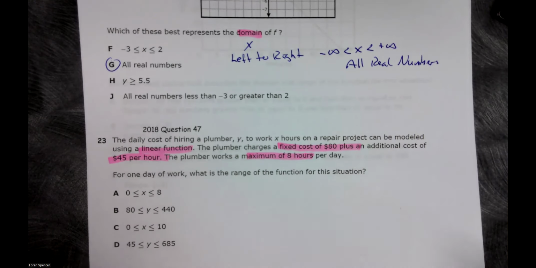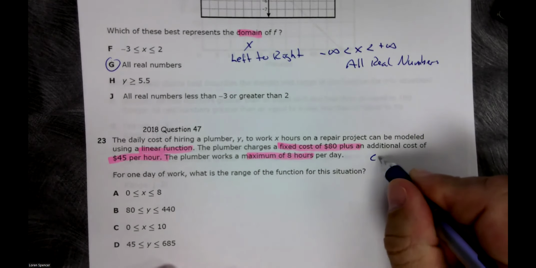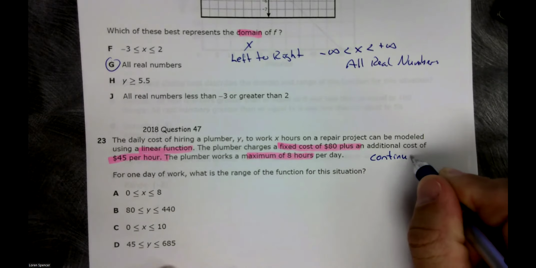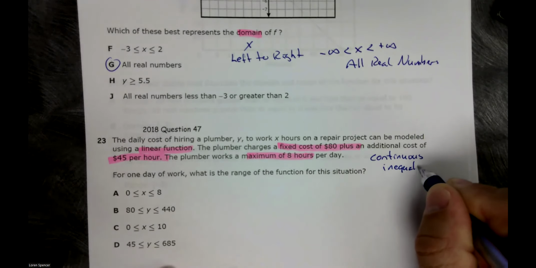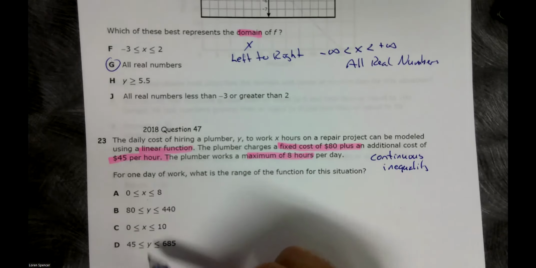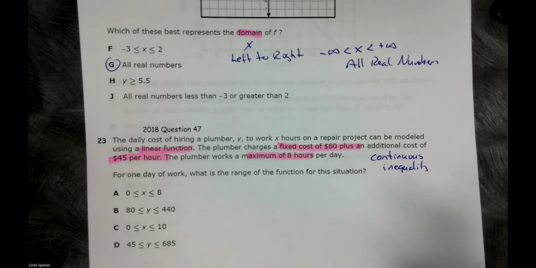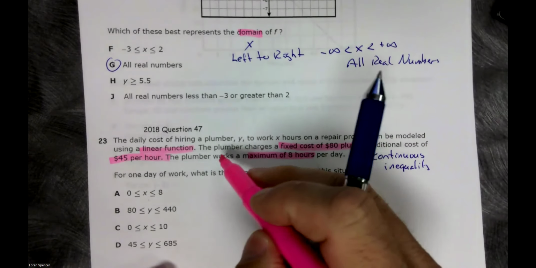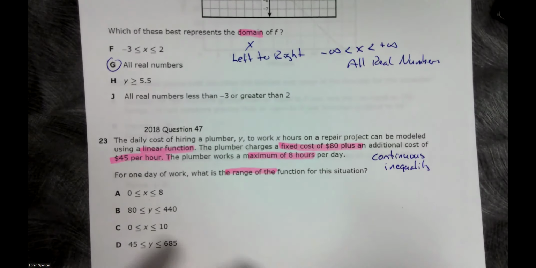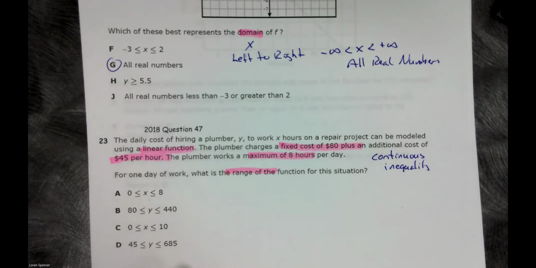Okay, so let's think about this. Could he work 1.2 hours? 0.3 hours? Yes. So this is going to be continuous. And because it's continuous, we're going to have to use inequality. So, all of these have inequalities. And it says, what is the range of the function of this situation? So first off, we need to write an equation.